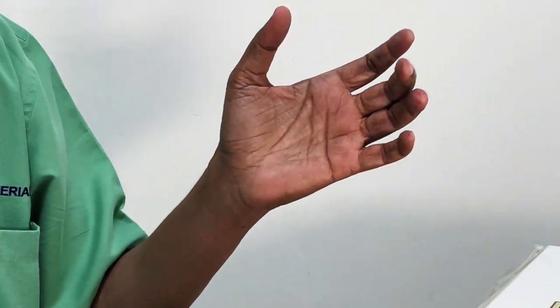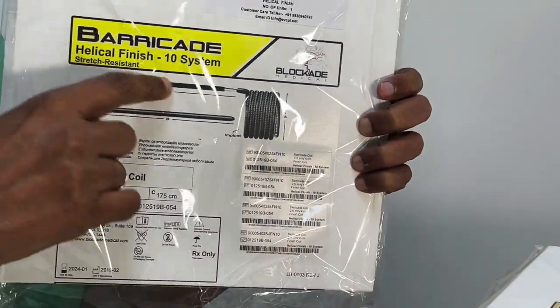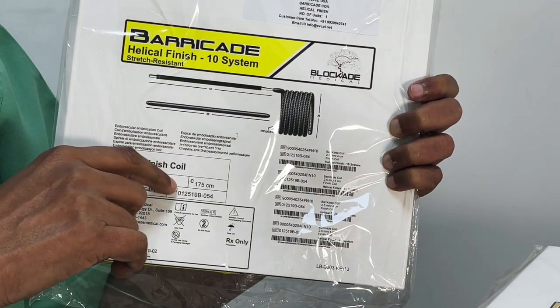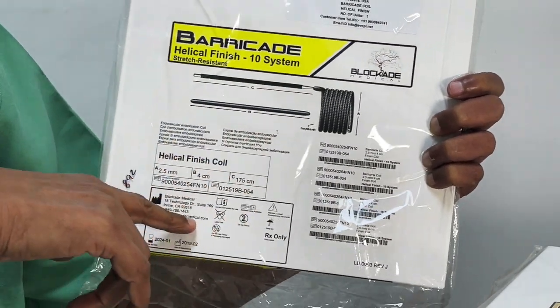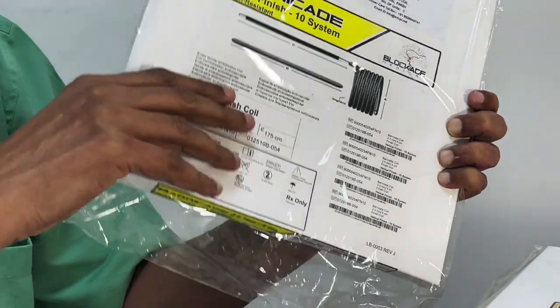Here is another one. This is called helical finish. So fill and finish, all of them are very soft coils. This is like the last coil you're trying to push in. And again, what's the diameter, what's the size, is all simple here for you. Everything will be measured as 2.5 into 4, right?